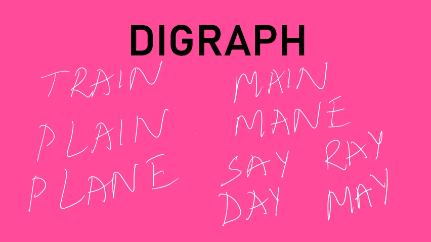Then ask them to count the number of letters. 1, 2, 3, 4 and 5. 5 letters. But let us count the sounds. Ch, r, a, only four.